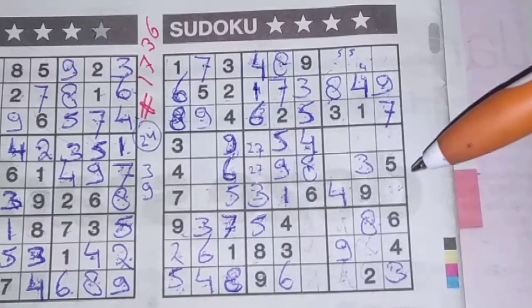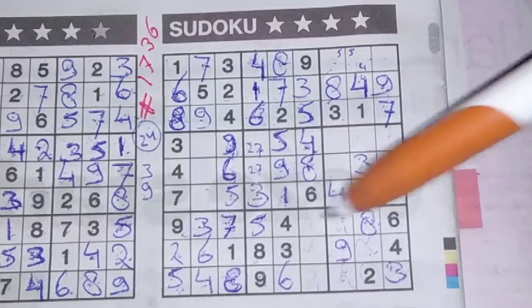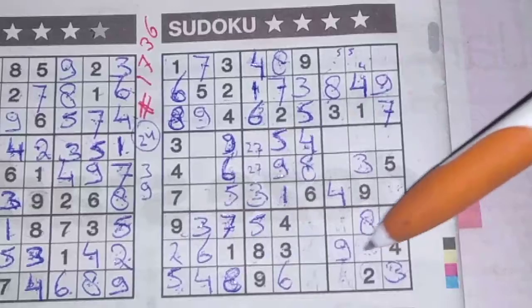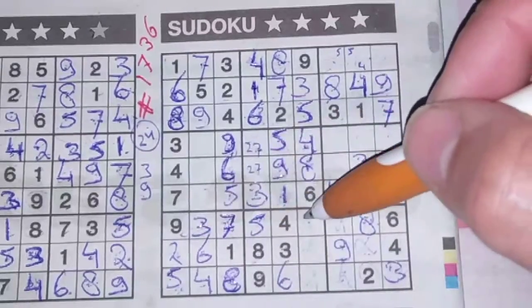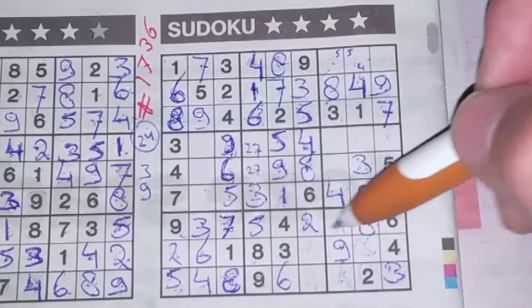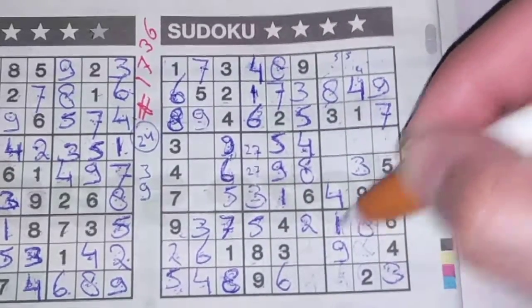2 and 1. 2 in this row, 2 in the row above. So in that row, the only place for the 2 should be there. 1 box left in this row for the number 1.